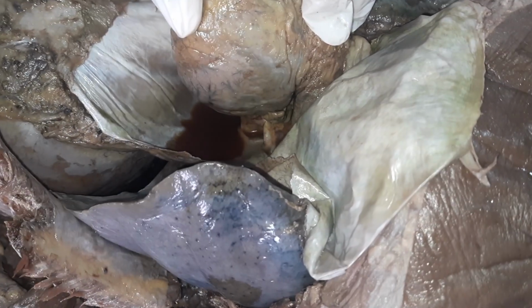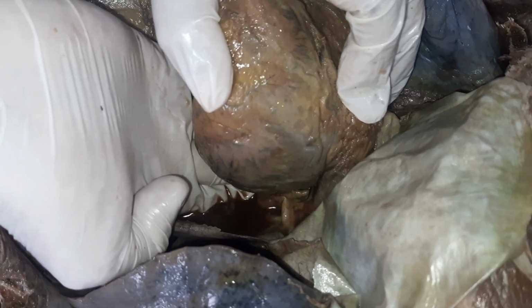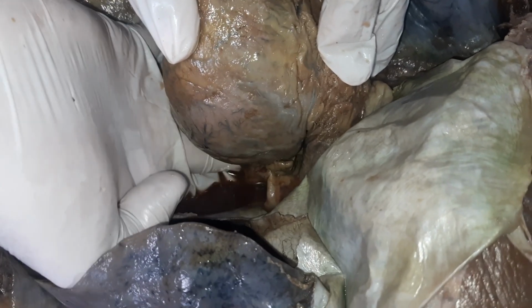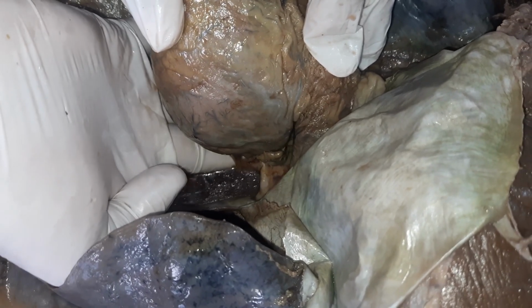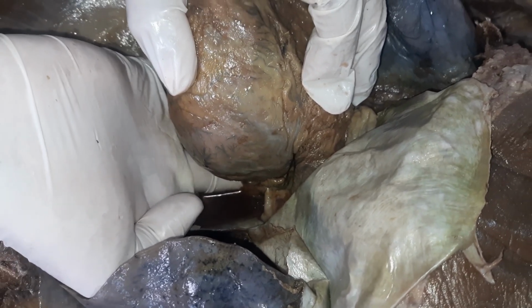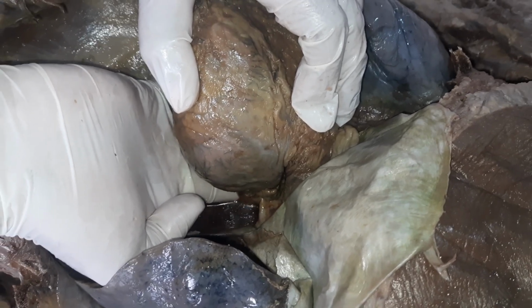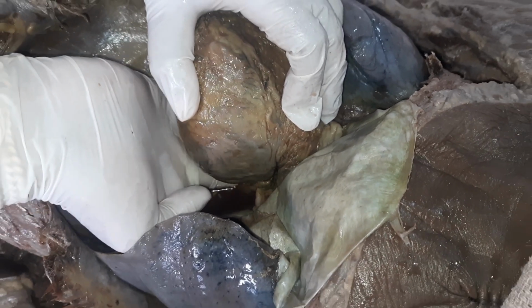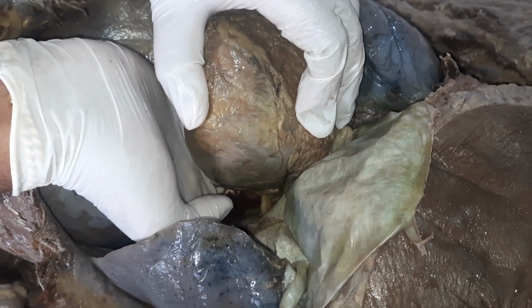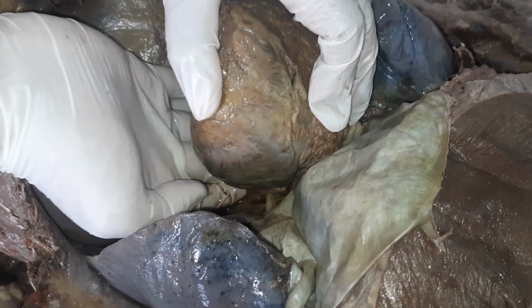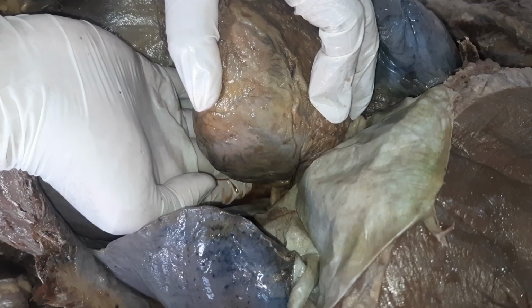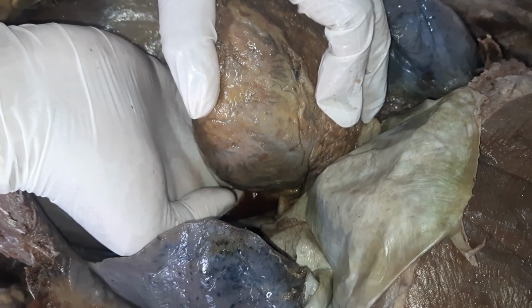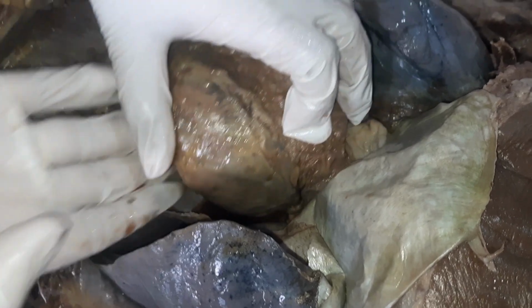So somewhere here is the oblique sinus. When I move laterally, my fingers are touching the pulmonary veins. My fingers are restricted by the pulmonary veins on the left side. Similarly, on the right side, my fingers are restricted by the right pulmonary veins. And that is the area where you can see the oblique sinus. Now my finger is in the oblique sinus.